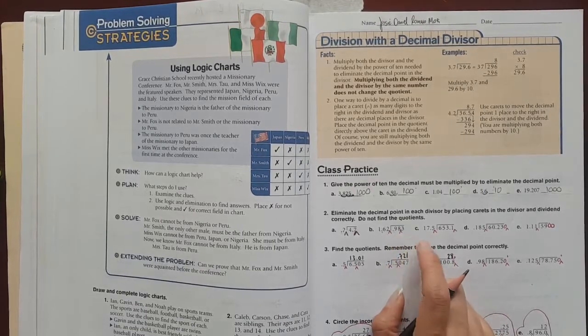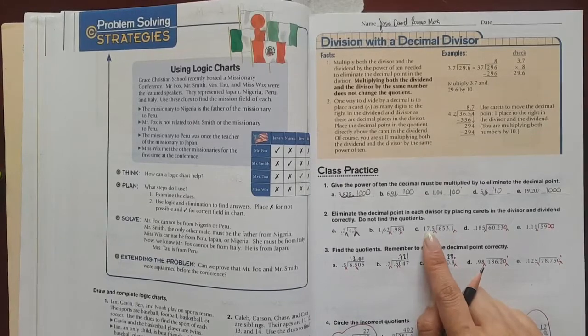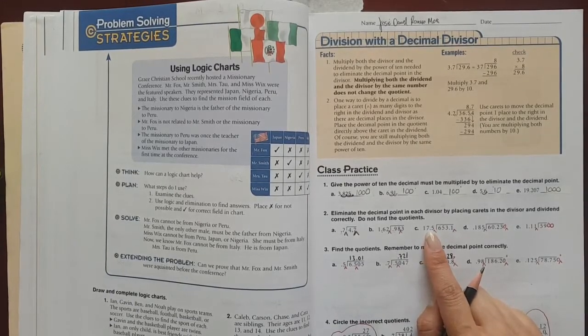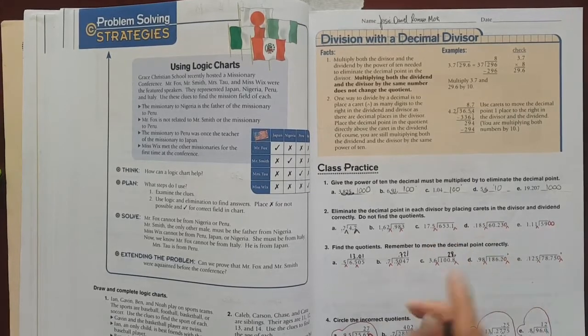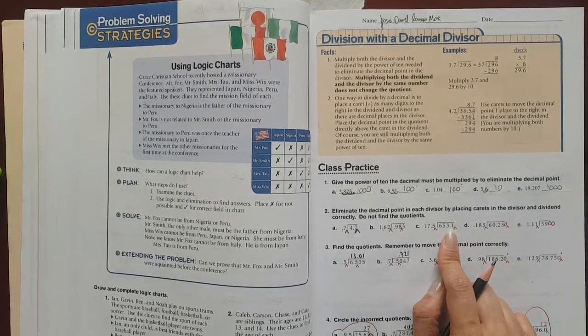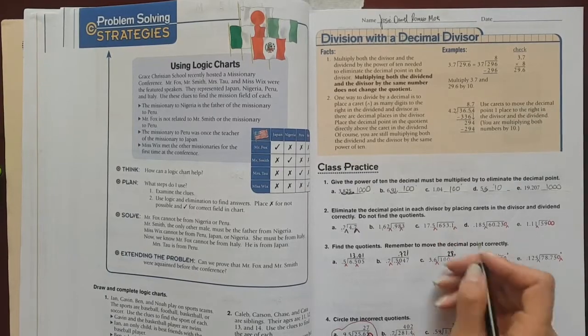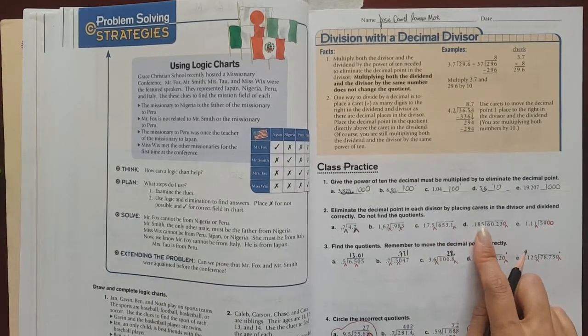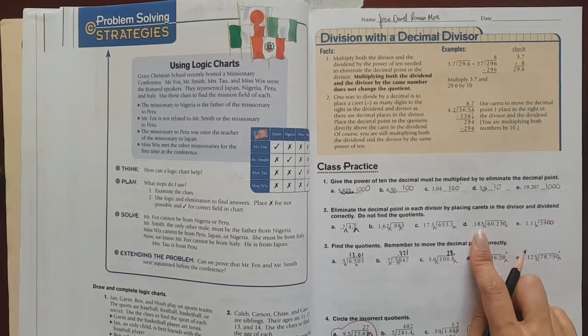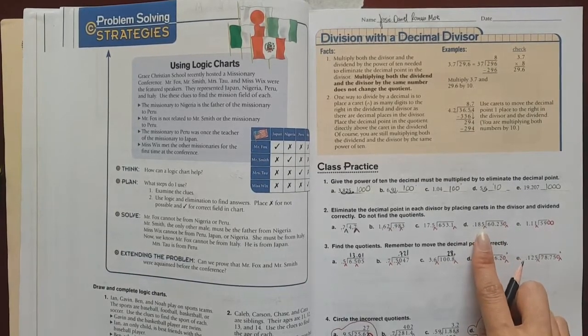Very good. Next, here, I'm going to move it just once. So I'm going to move it right here, once. And in the dividend, I'm going to move it just once. So 1 as well, you see? It is important that you check it, but I know that you already know it. Yo sé que ustedes ya lo saben.